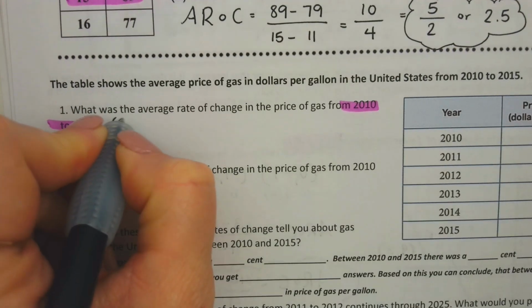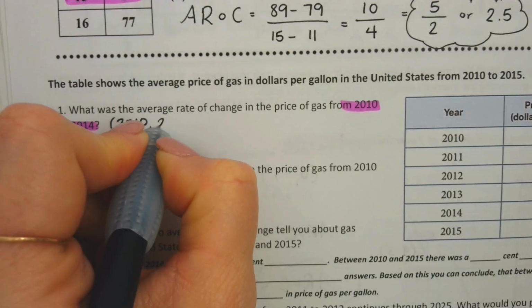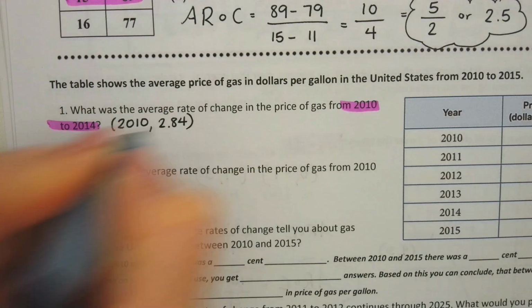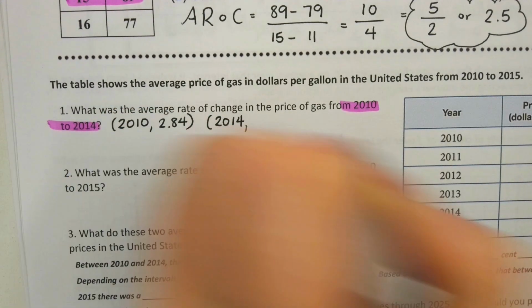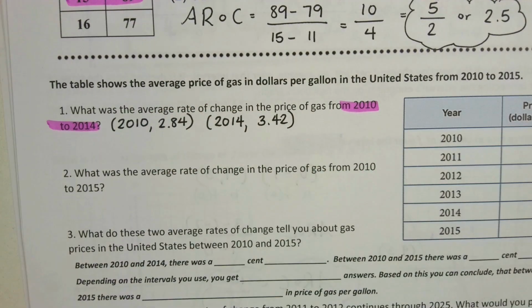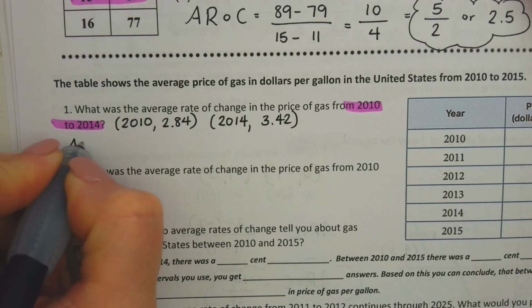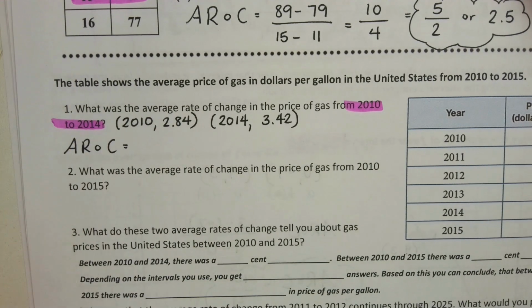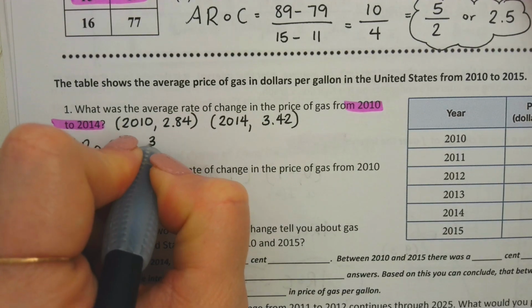So I'm going to start with 2010 was $2.84, and then 2014 was $3.42, and then we'll use just those 2 points to calculate our average rate of change. On the top, we'll have 3.42 minus 2.84.